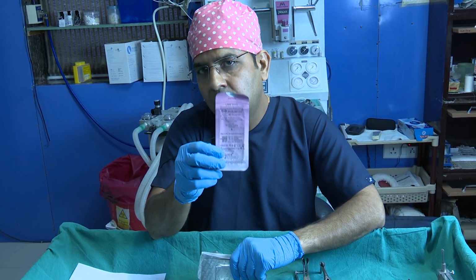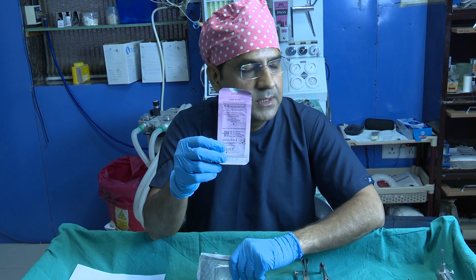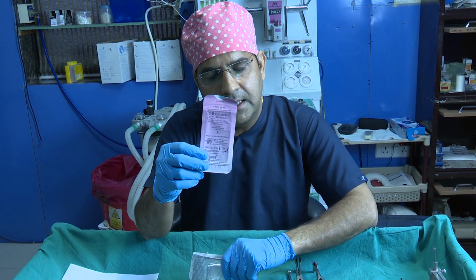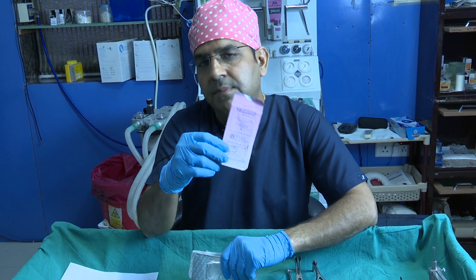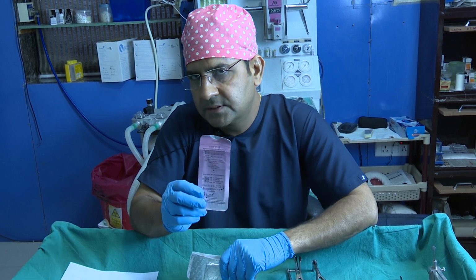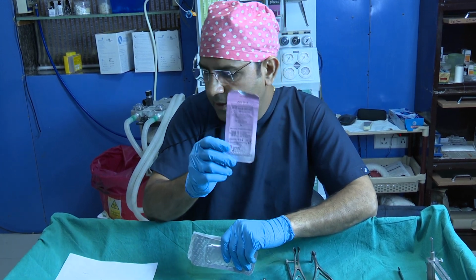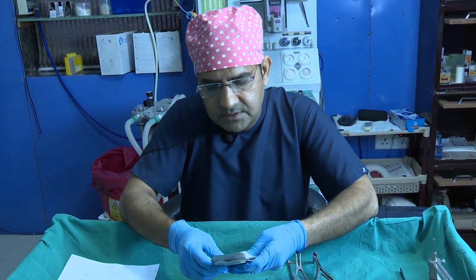This is an awesome suture. You don't have any scar, and after 10 days when your patient comes, you can't find any scar. So the 6-0 Vicryl Rapid suture you can use for closing the incision.